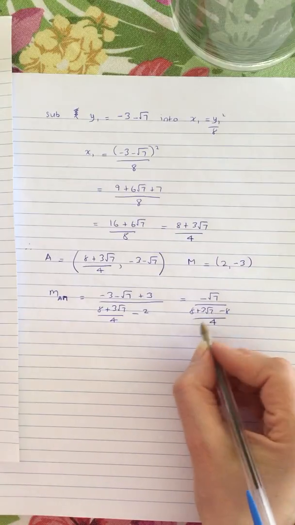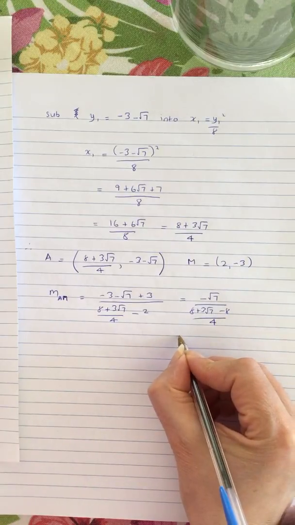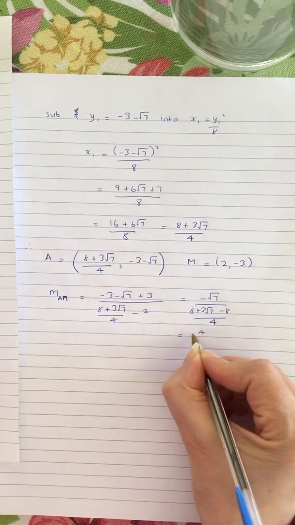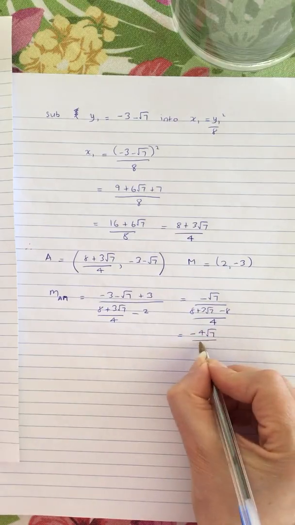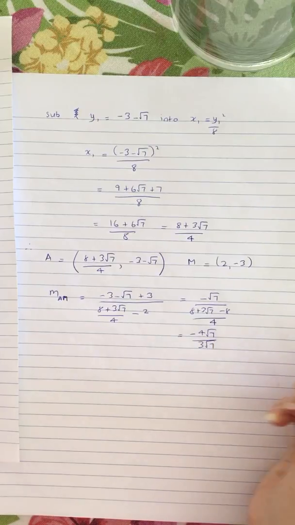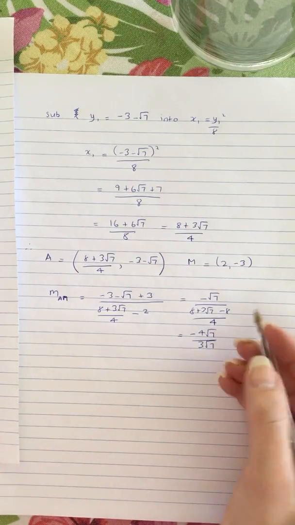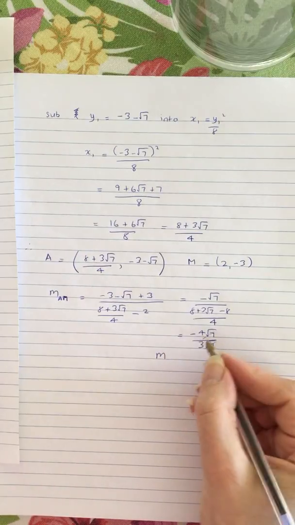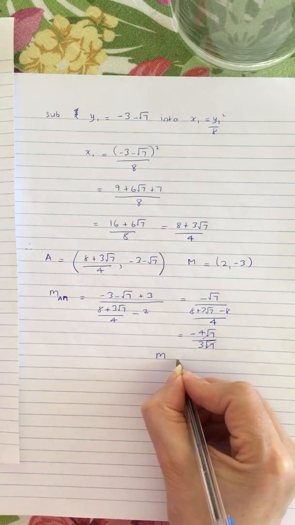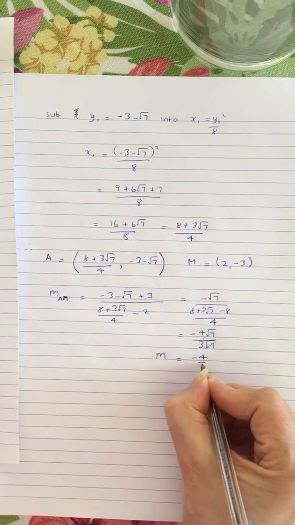And you end up getting minus 4 root 7 over 3 root 7 when you simplify this. So it ends up being a nice answer. These cancel out and you get the gradient of that chord AM is minus 4 on 3.